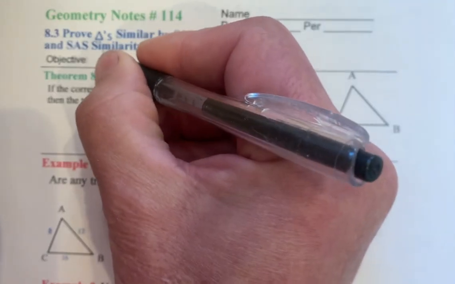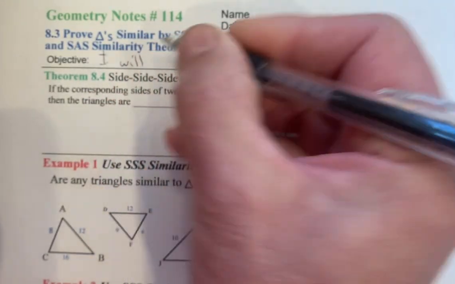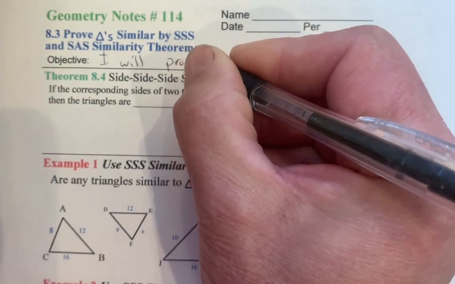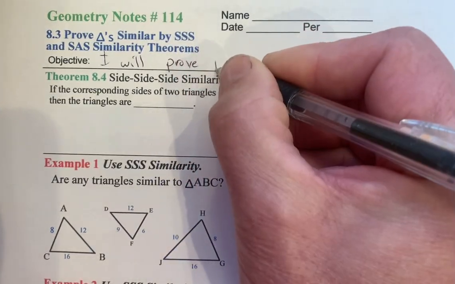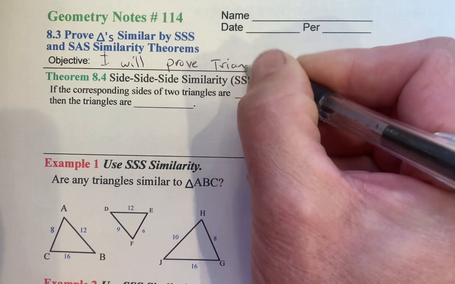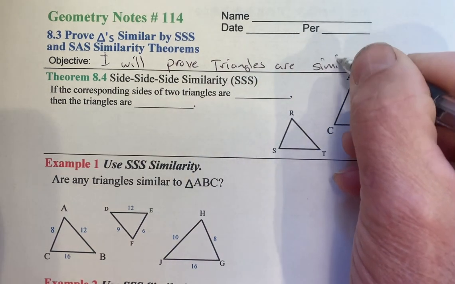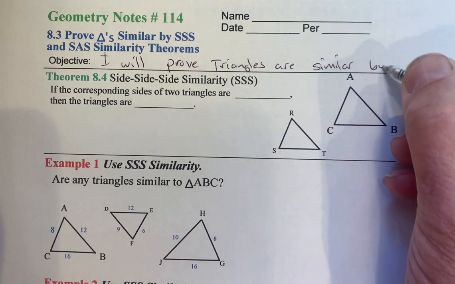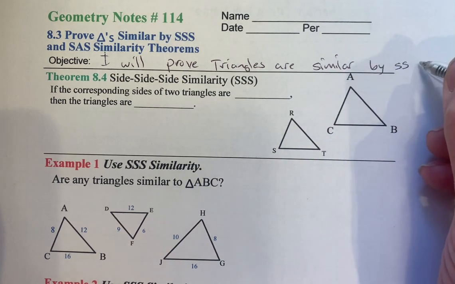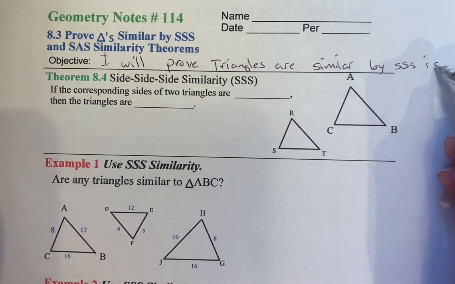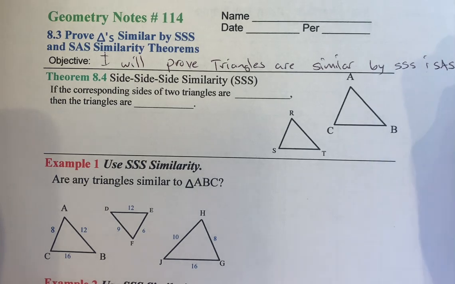So I will prove triangles are similar by SSS and SAS similarity theorems.